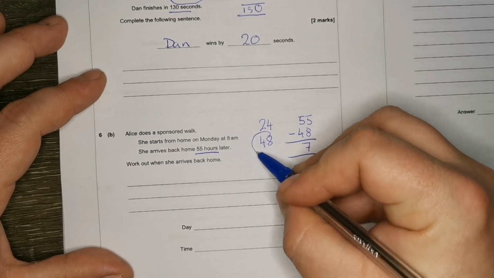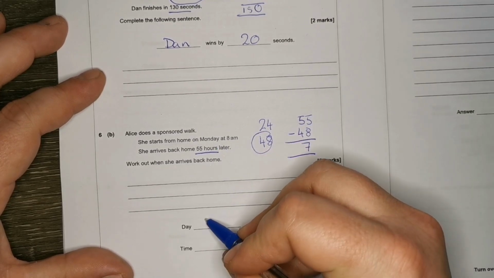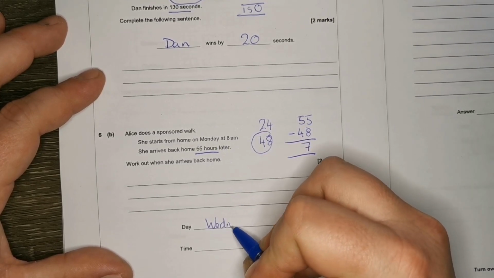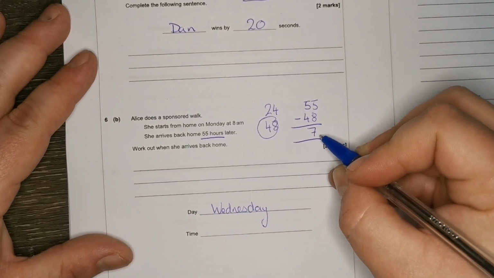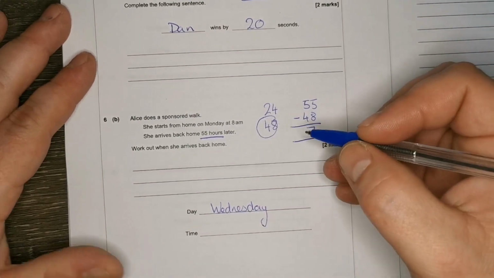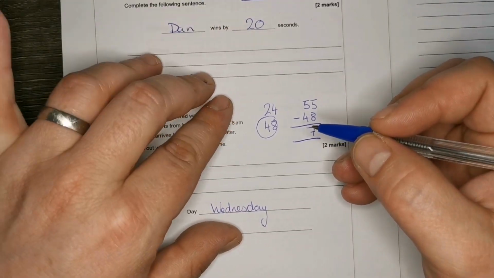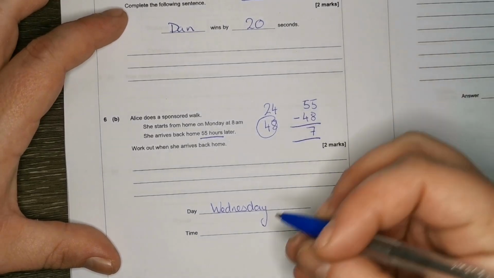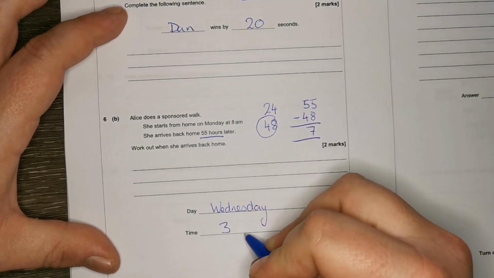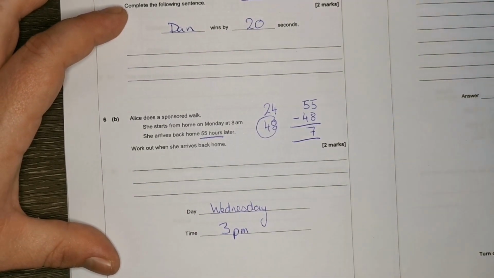So if she's been 2 whole days, it's not going to be Monday anymore. It's going to be Wednesday. And if it's 7 extra hours from 8 o'clock, 8, 9, 10, 11, 12, 13, 14, 15. So that's going to be 1500 hours or 3 p.m.